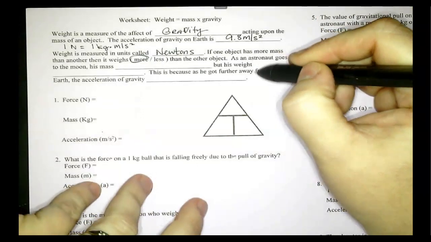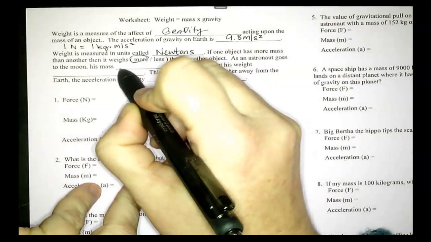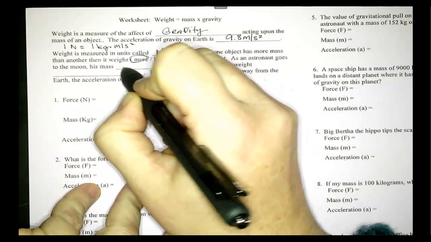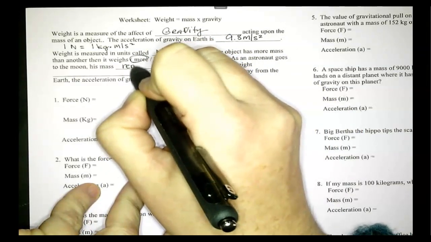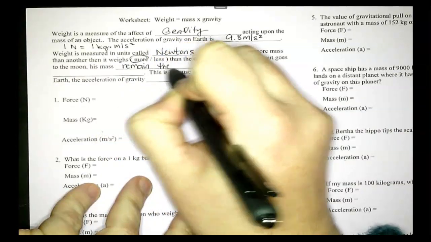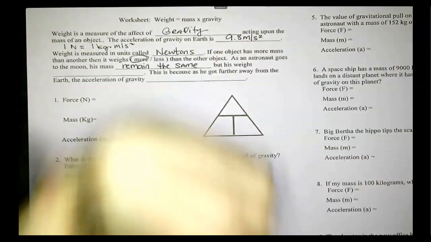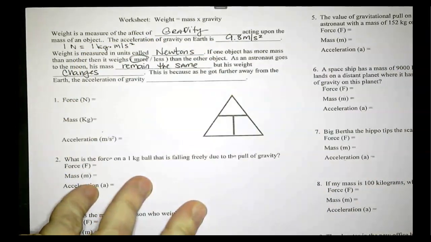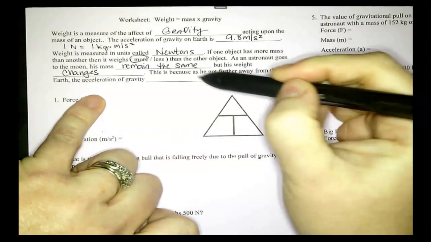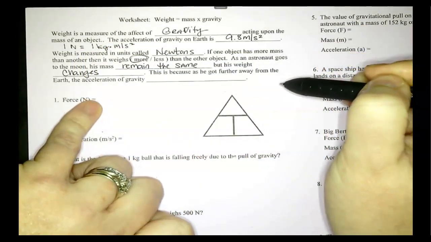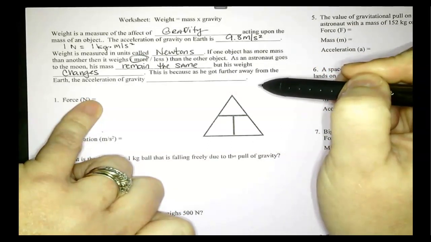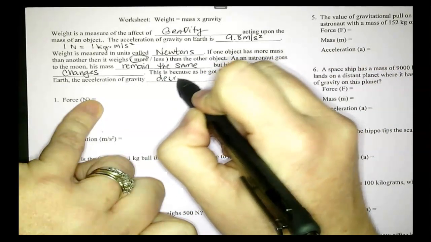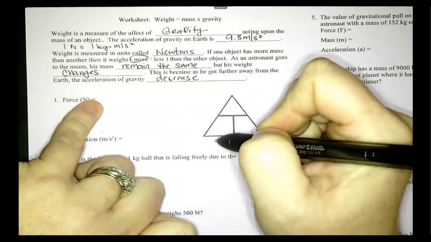So an astronaut that's going to the moon, we talked about how mass does not change with regards to location because mass is simply the amount of matter in an object. So mass is going to remain the same, while weight does change. Now, as he gets farther and farther away from Earth, he's leaving Earth's gravitational field, and gravity has less of an effect on him. So the acceleration of gravity is going to decrease pretty rapidly as you exit the atmosphere.